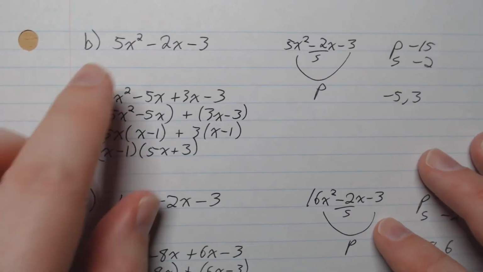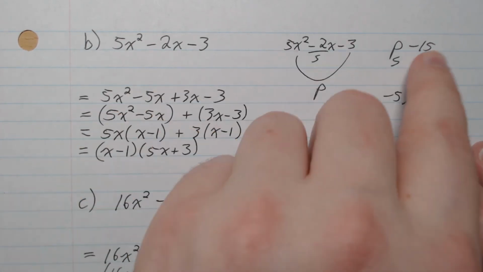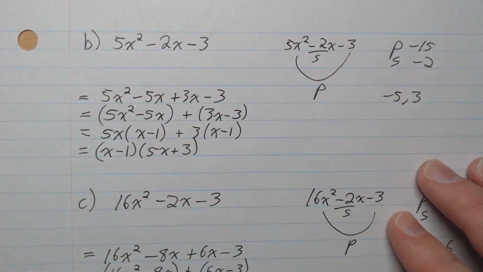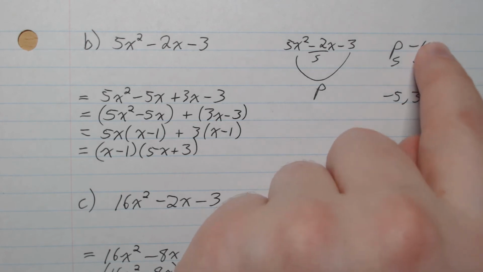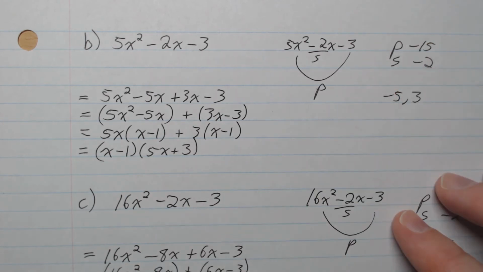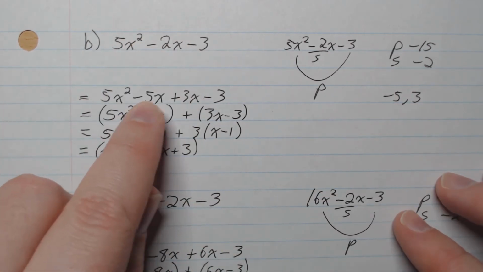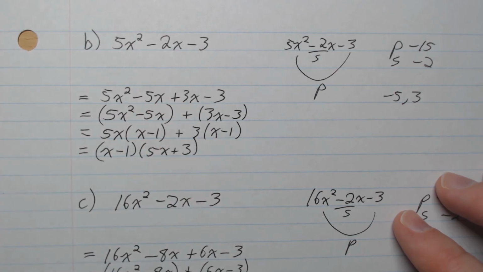B, 5x squared minus 2x minus 3. Product is negative 15, sum negative 2. So 5 and 3 gives 15. Negative 5 to make it negative 2 when we add them. So negative 5 and 3 are our two numbers. So we rewrite this negative 2x as negative 5x plus 3x like that.